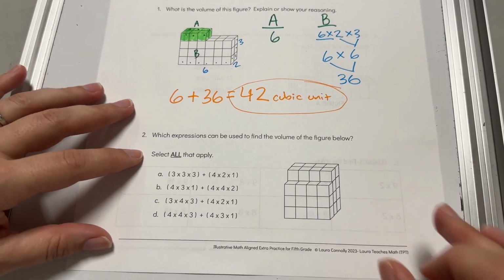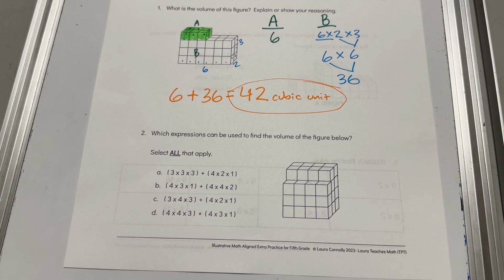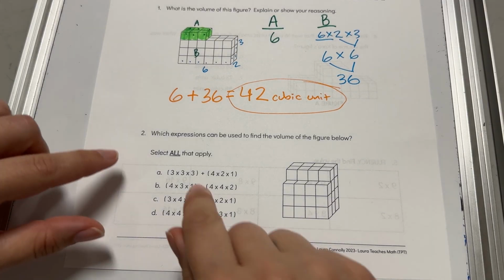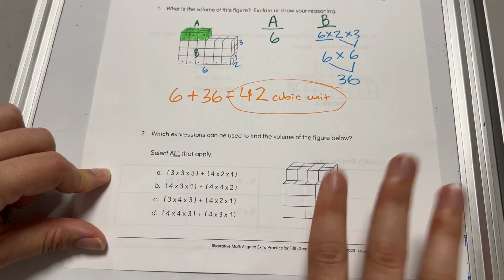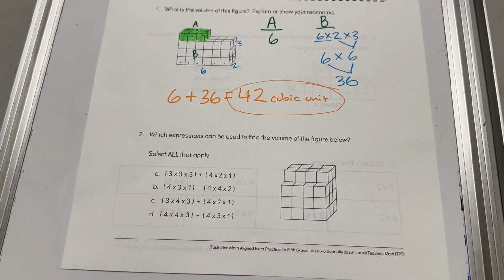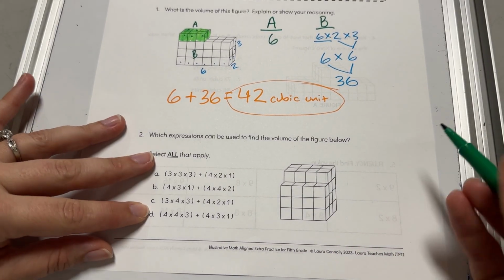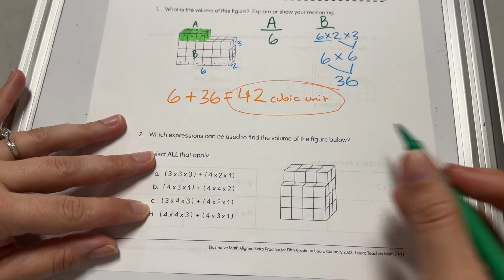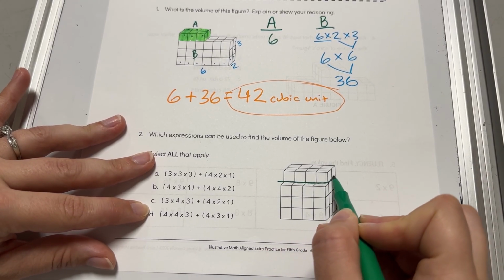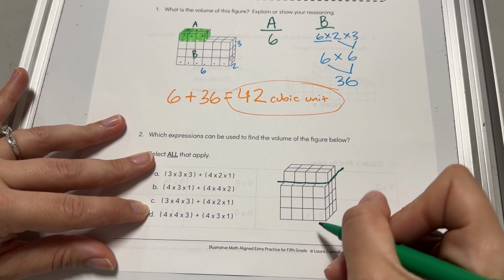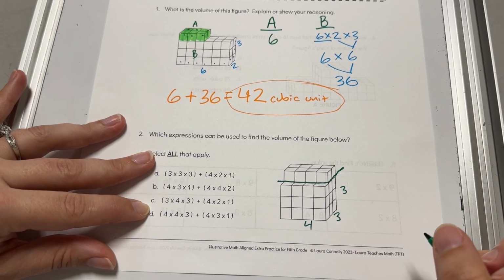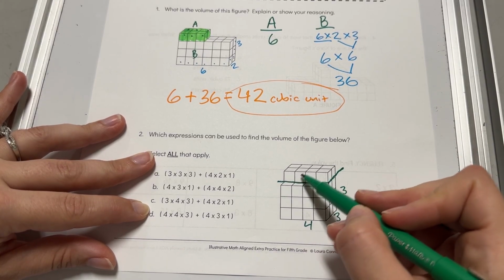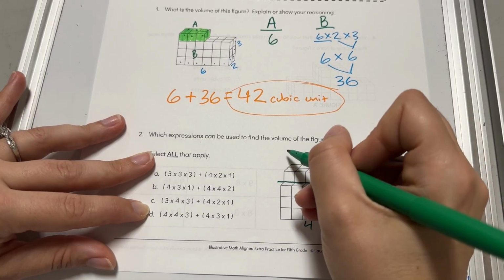Number 2. Which expressions can be used to find the volume of the figure below? Select all that apply. So, I see lots of options here. Before I even look at any of this though, I want to look at my shape. When I'm looking at my shape, I can see that there's, again, more than one way to separate this. I could cut the top off of this prism, and in doing so, I would have a length of 4, a width of 3, a height of 3 for my first prism, and then for my second prism, I can just count that there's 8 up here.